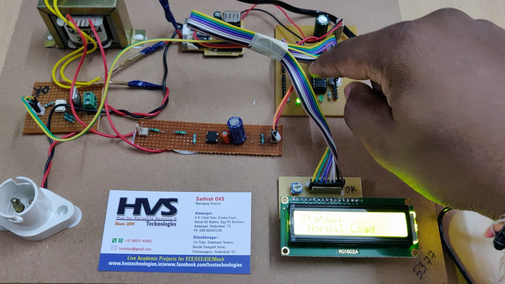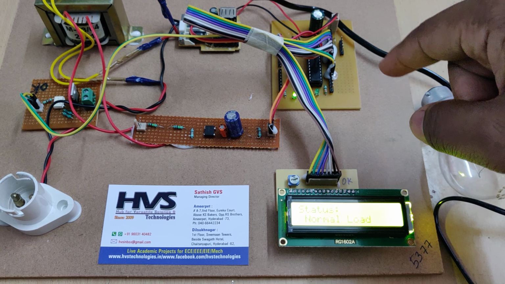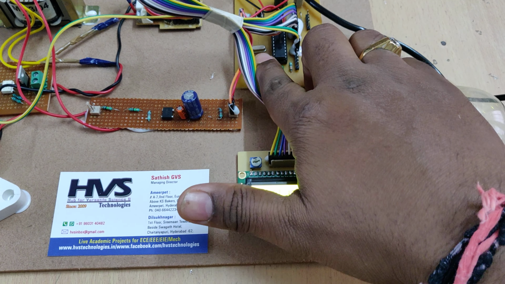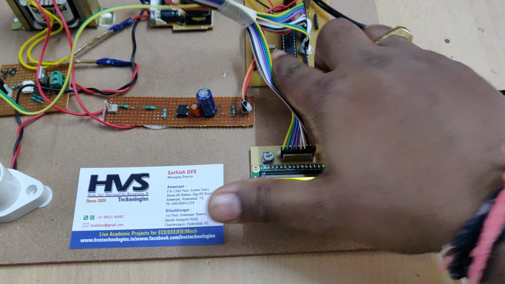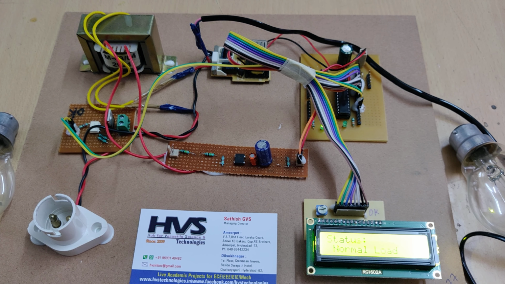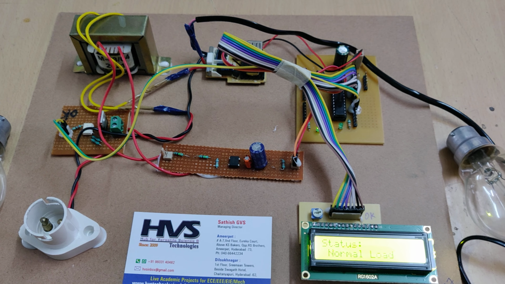The next is the microcontroller, which takes care of inputs and outputs, and another is the crystal oscillator. This steel plated one is the crystal oscillator, which provides a 20 megahertz clock frequency to the controller, which is used to execute the instructions step by step based on the clock pulses.